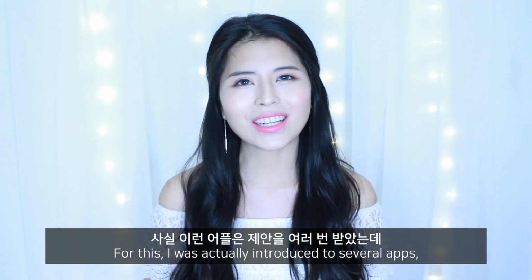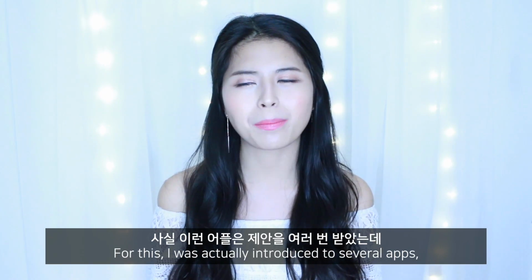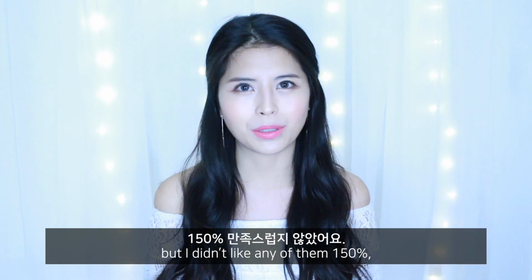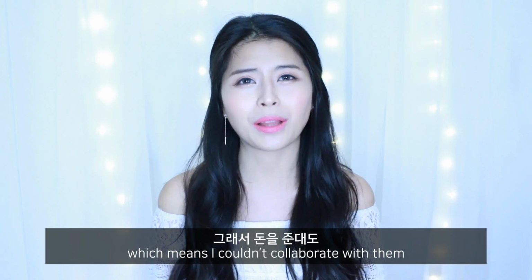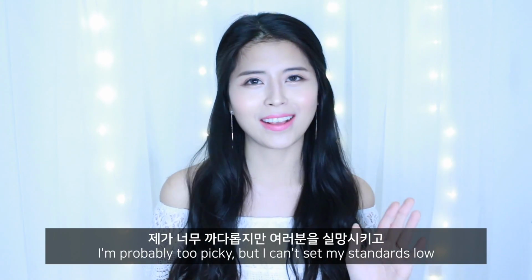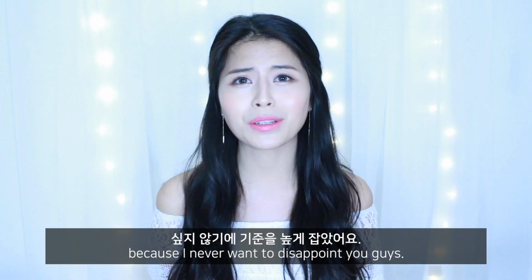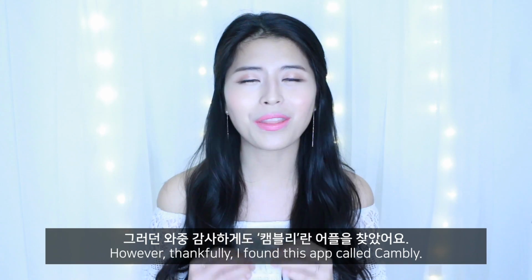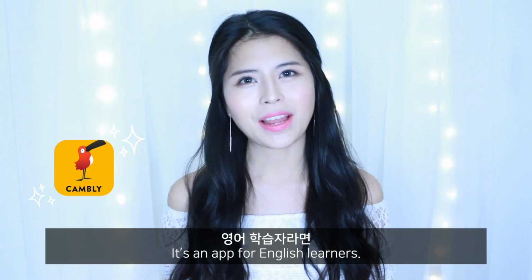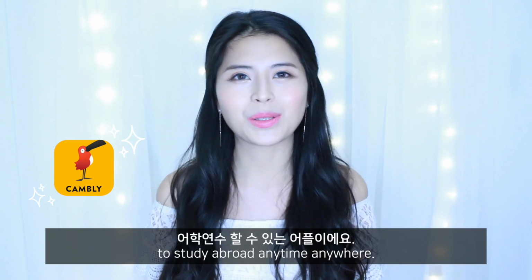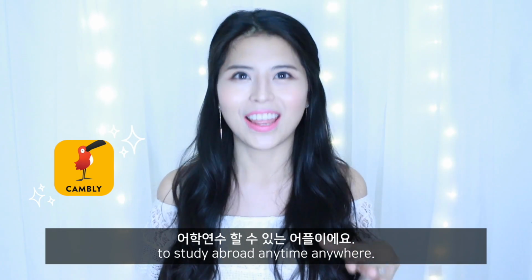For this, I was actually introduced to several apps, but I didn't like any of them 150%, which means I couldn't collaborate with them and tell you guys about it. I'm probably too picky, but I can't set my standards low because I never want to disappoint you guys. However, thankfully, I found this app called Cambly. It's an app for English learners. It's basically an app that allows anyone to study abroad anytime and anywhere.